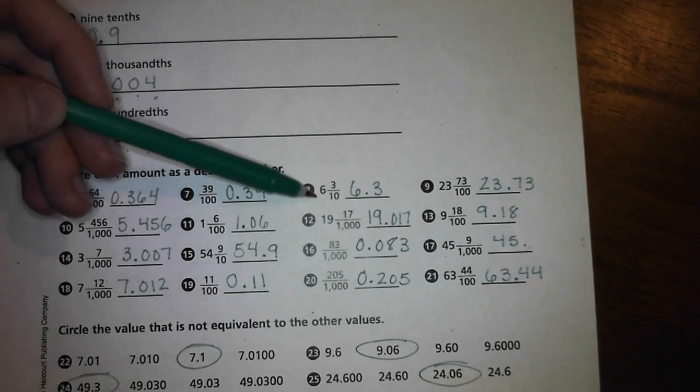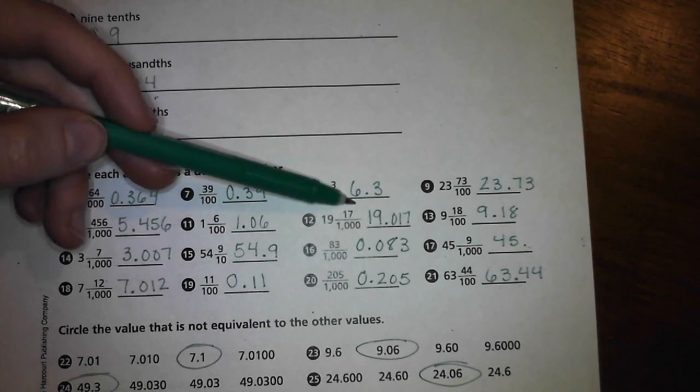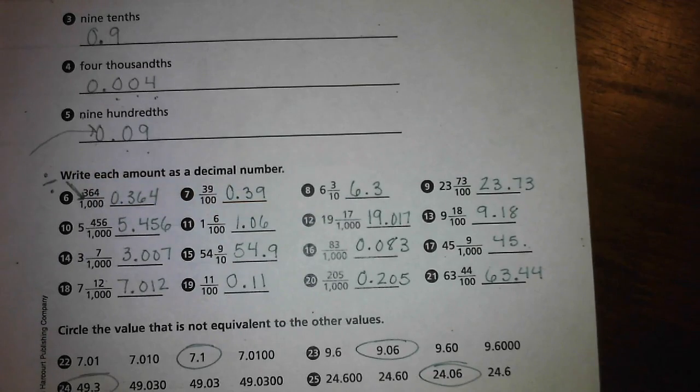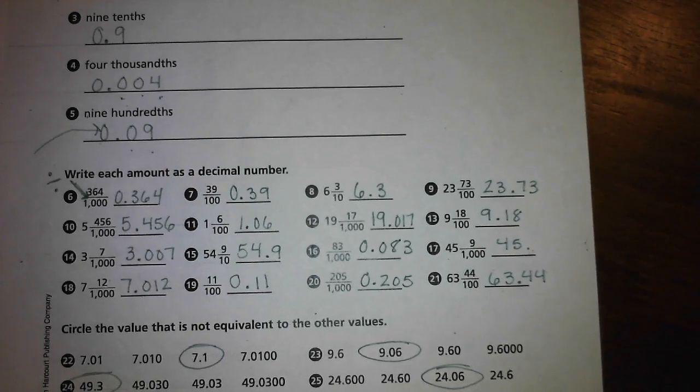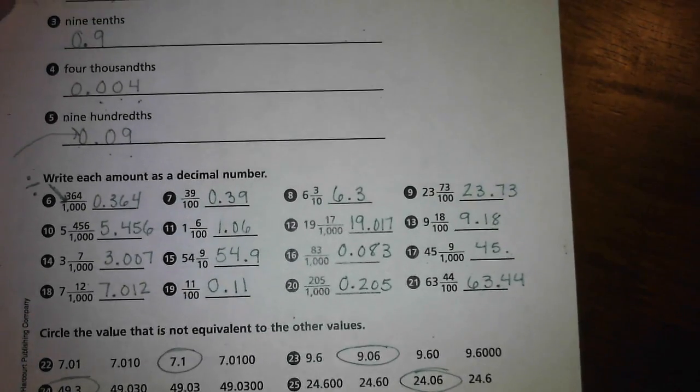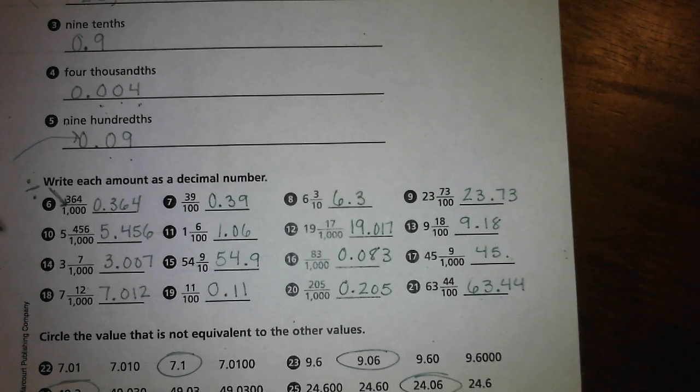Here, it gives us a mixed number, so you write that as a whole number with a decimal part. I think those are pretty self-explanatory. We did some of these on Zoom, for those of you that have met me on Zoom, and we did a really nice job with these. So this just reinforces the relationship between fractions and decimals, and it forces your brain to convert between the two. So great job.